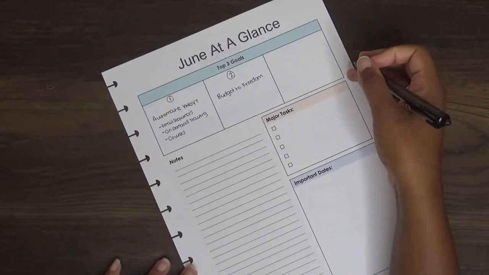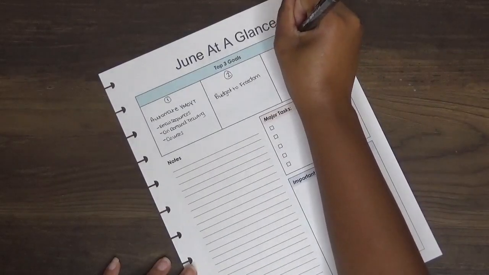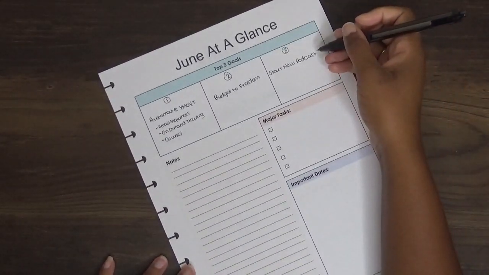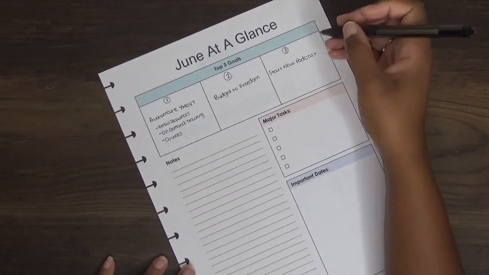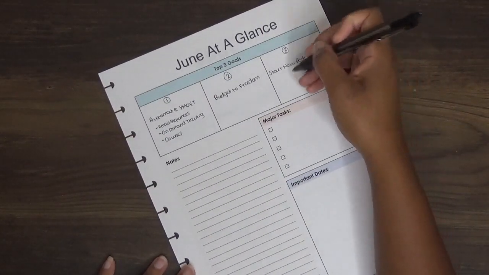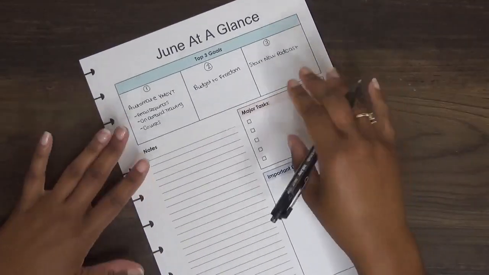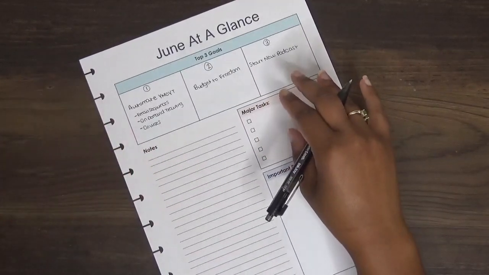And then my third goal is to start a new podcast. With this goal, it's related to my business, Go Boss Academy, but it's going to be a subsidiary of that business, if that makes sense. So those are my top 3 goals for the month, and I'm very excited about these.